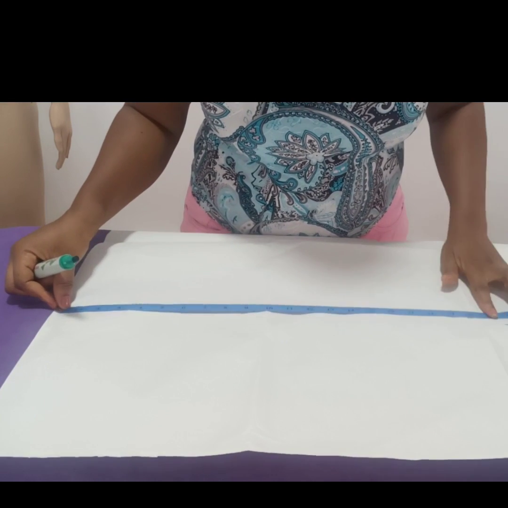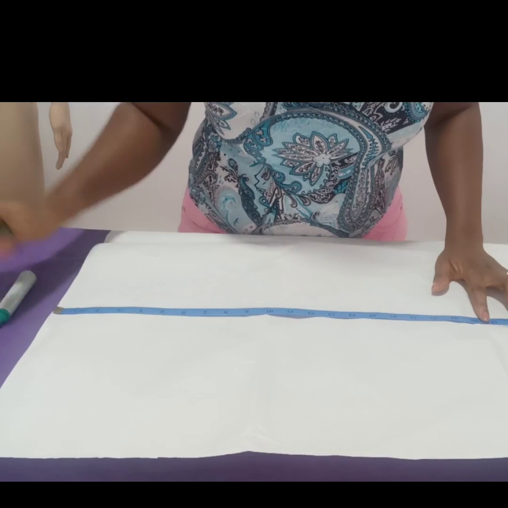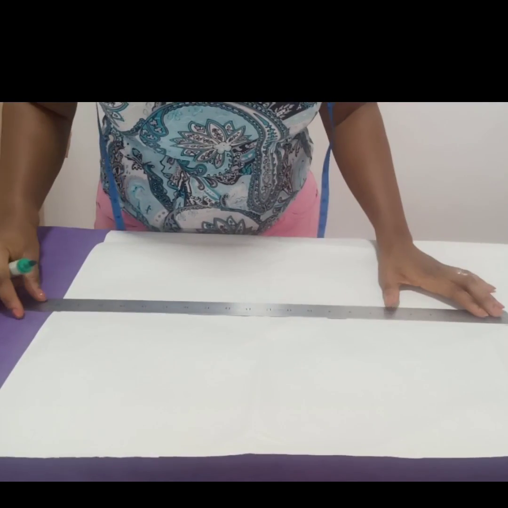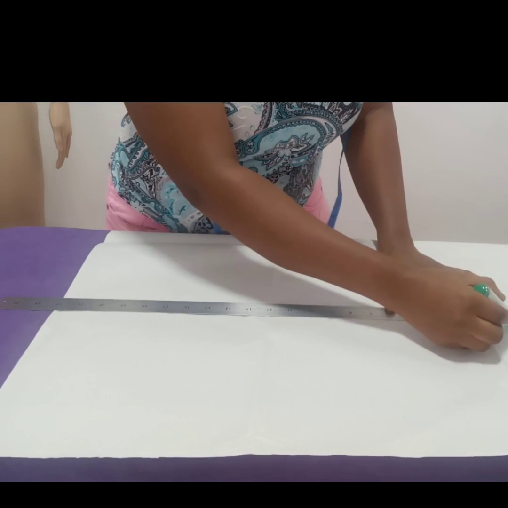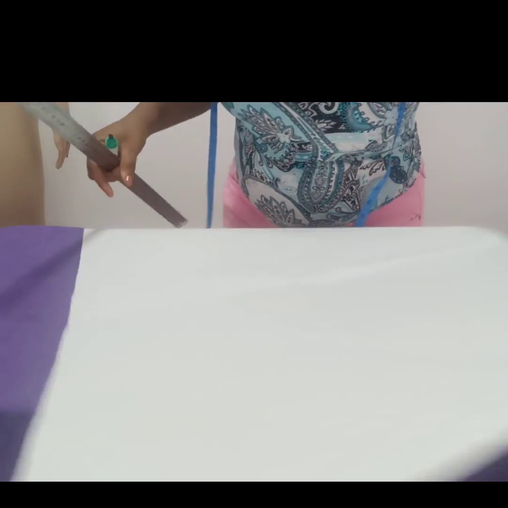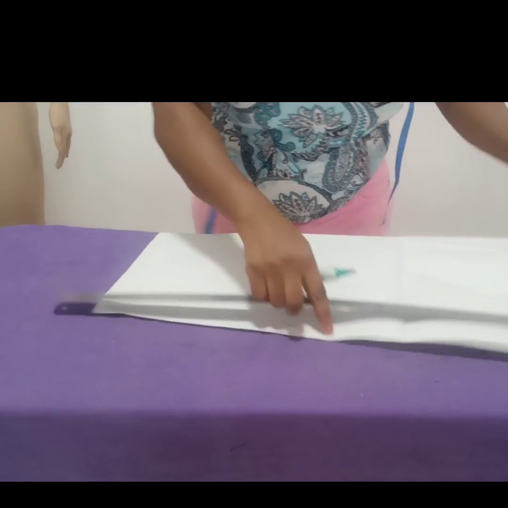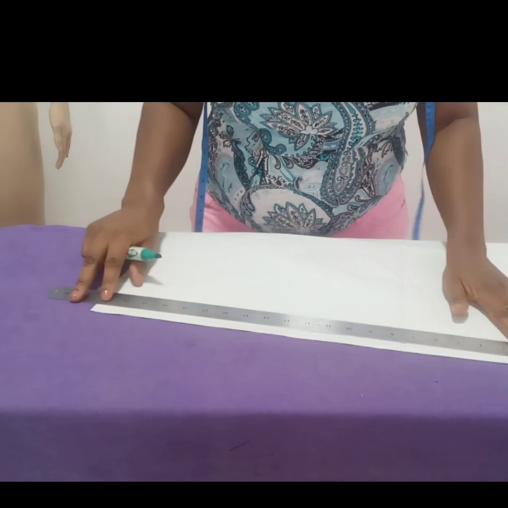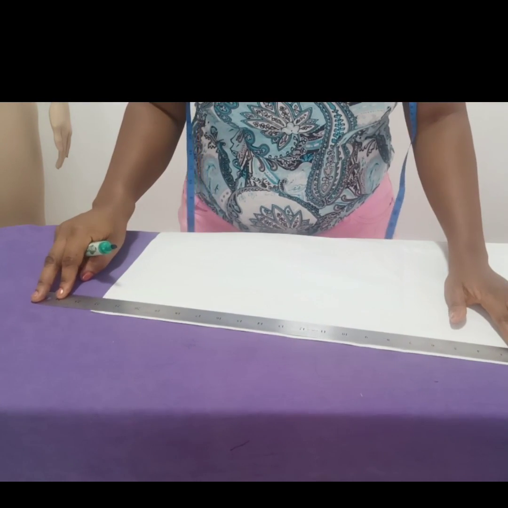Then you can, let me get a ruler. You can just simply use a ruler. This ruler is in inches, so you see you have 22.